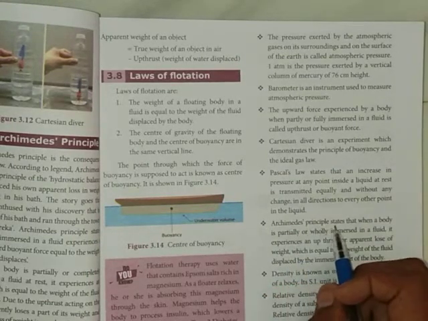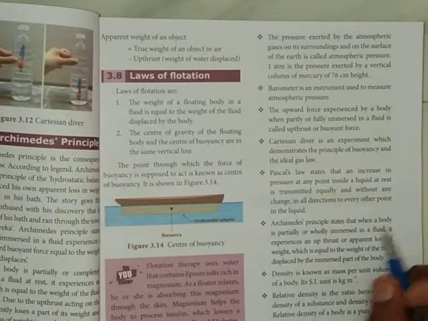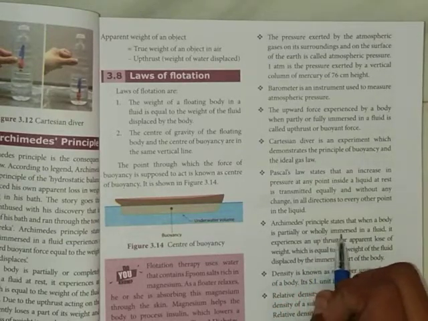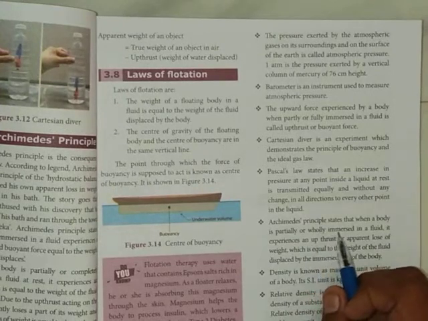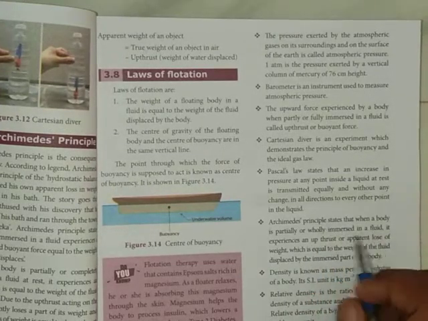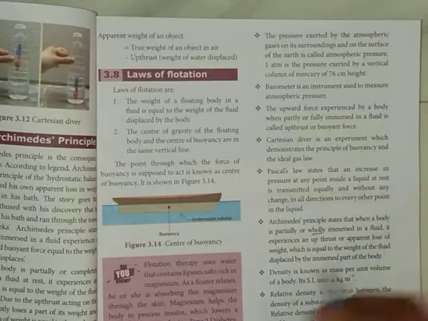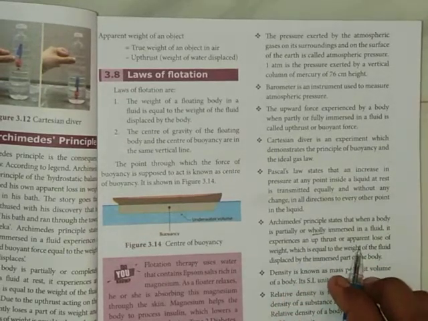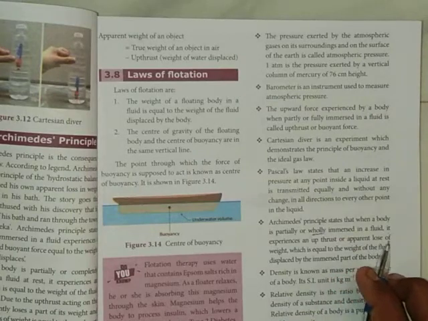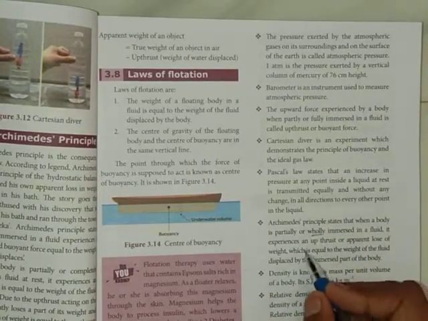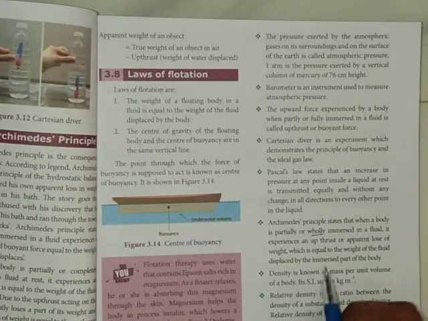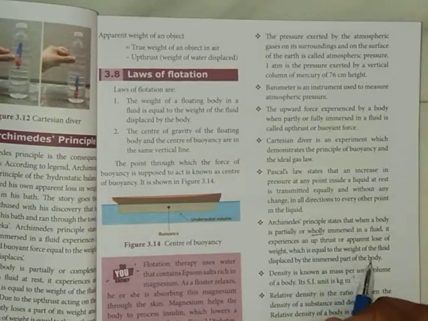Archimedes' principle states that when a body is partially or wholly immersed in a fluid, it experiences an upthrust or apparent loss of weight, which is equal to the weight of the fluid displaced by the immersed part of the body.